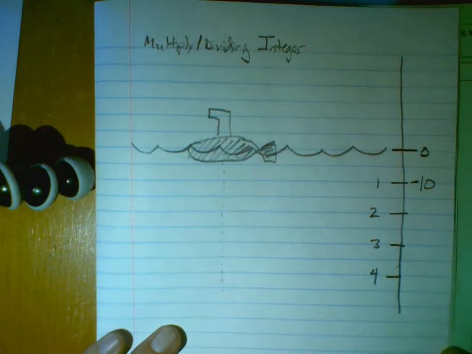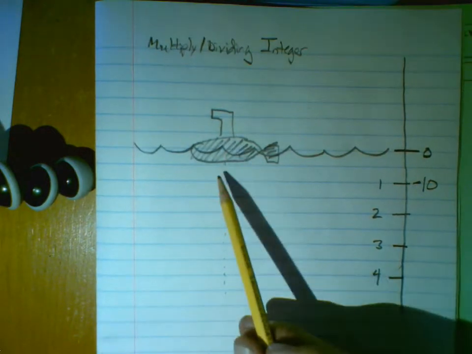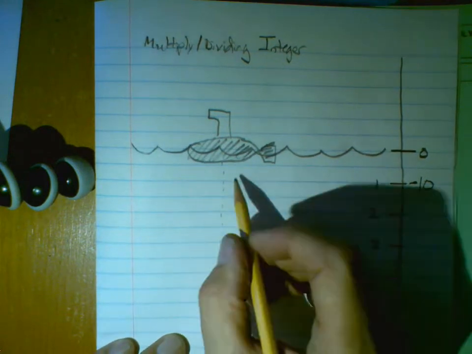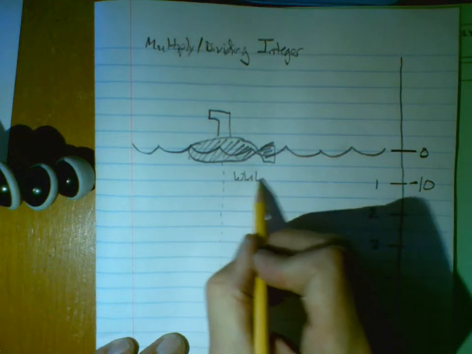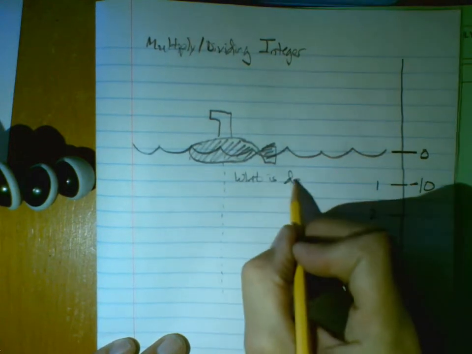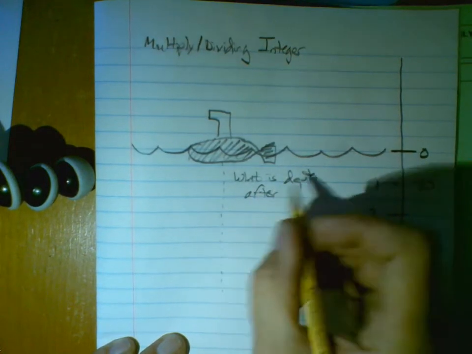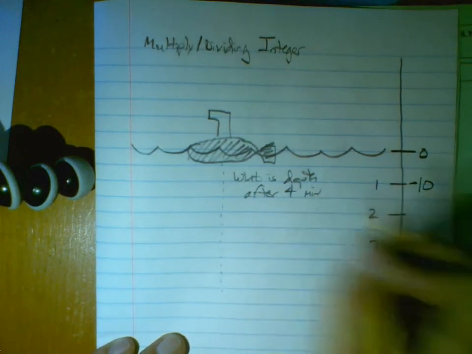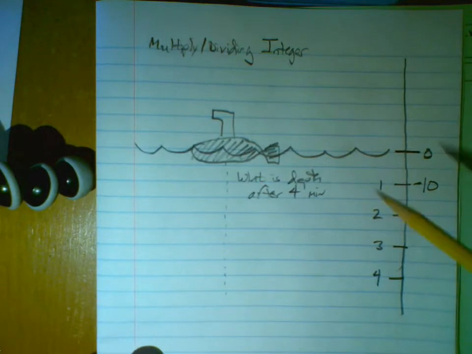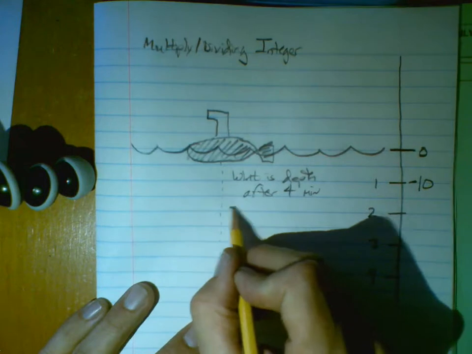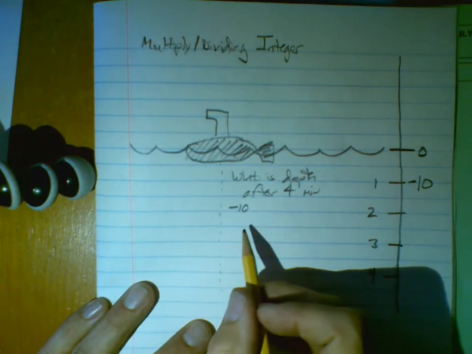So as this thing descends, what I want to find out is how far will it have gone down after 4 minutes. So what's my depth after 4 minutes? Well, if I'm descending 10 meters each minute, after the first minute I'll have gone down 10 meters.